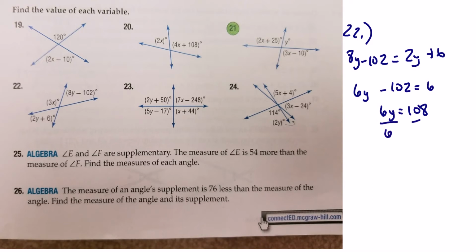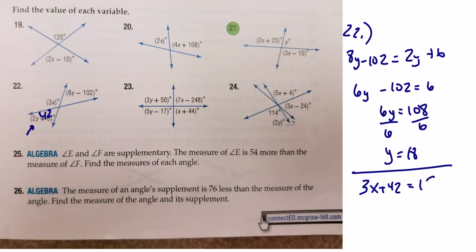I divide by 6 on both sides. Get y equals 18. So now I have to plug that y in right there. So I'm going to say 2 times 18 is 36 plus 6. So I know that's 42 degrees. So now I have to say 3x plus 42 degrees equals 180.